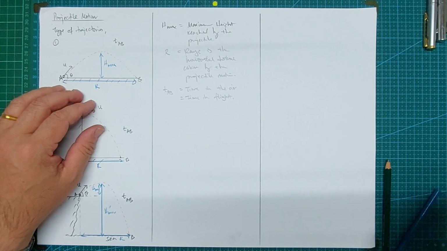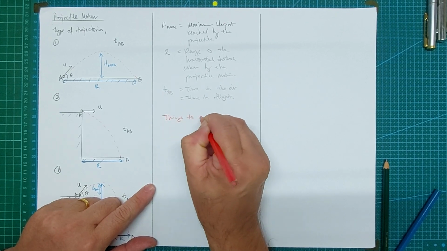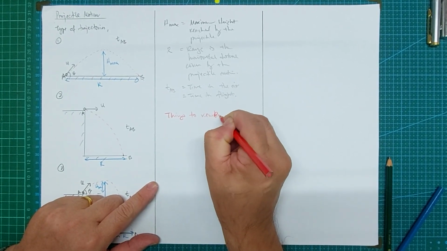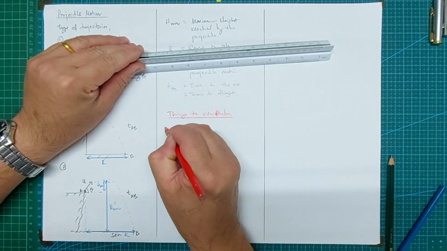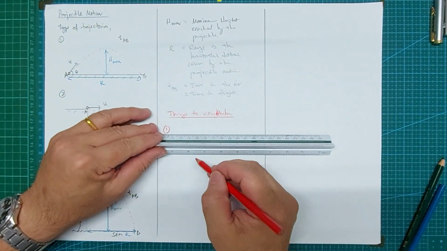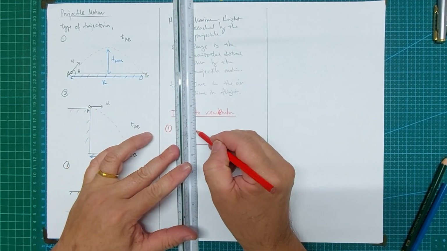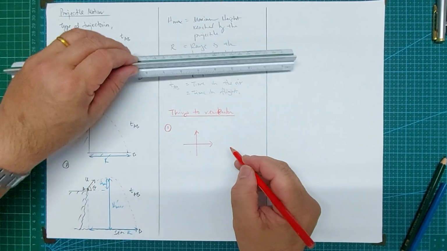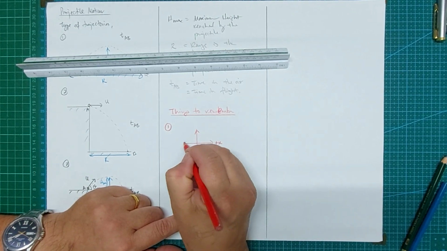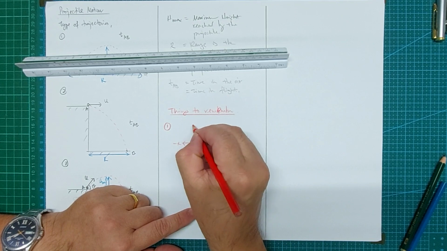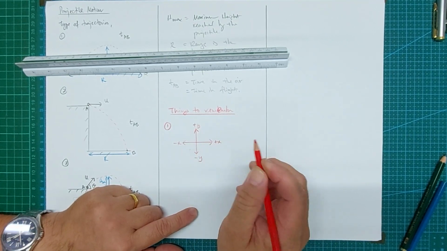So things to remember. I write this one in red color. We have a few here. Number 1, we are using the Cartesian coordinate system. You have a horizontal, you have a vertical. The one going to your right-hand side is normally assumed to be positive, and the other side will be negative x. The one going up will be positive y, and the one coming down will be negative y.